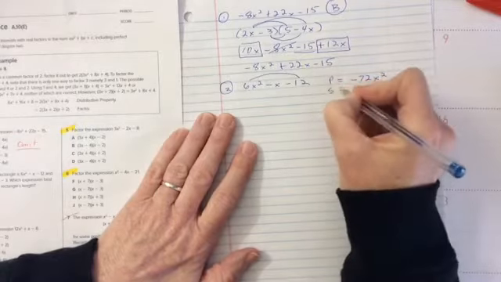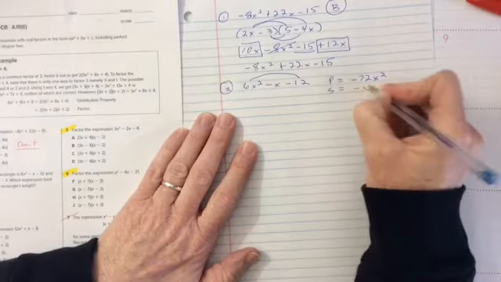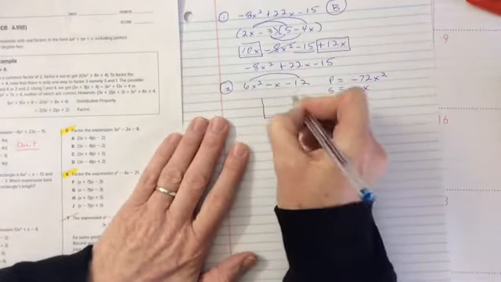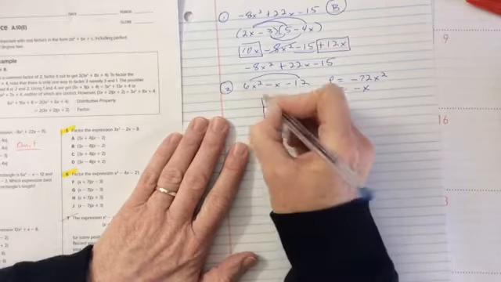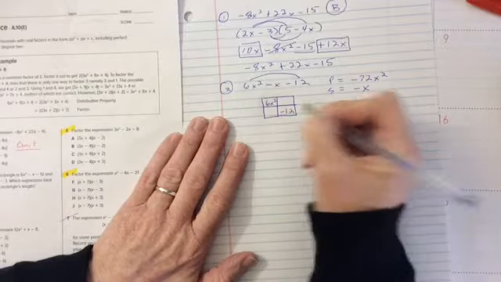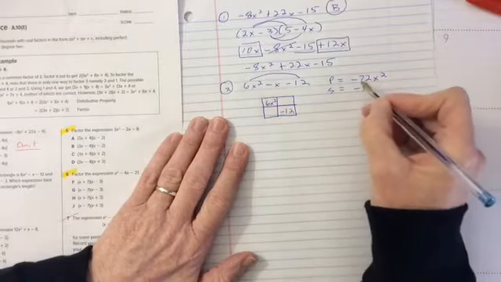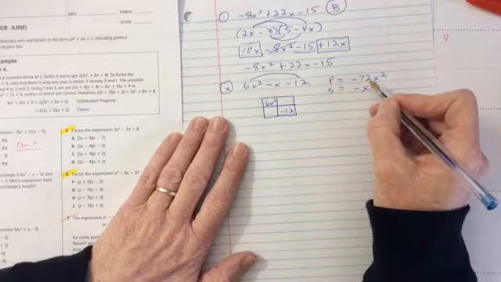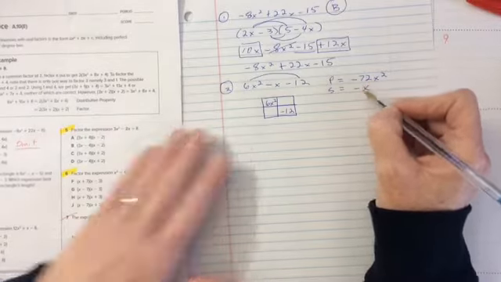Our sum is the middle, negative x, and let's make our box. I have 6x squared in the first box, negative 12 down here. And now I need to think of what times what is 72. When we add them, we get a negative 1.